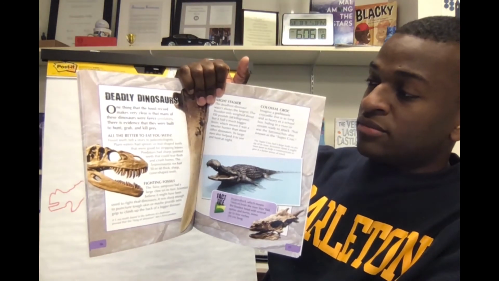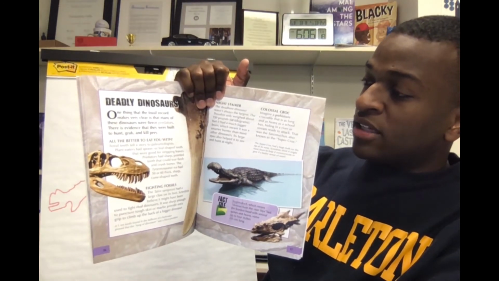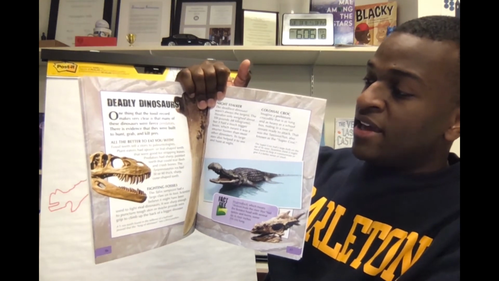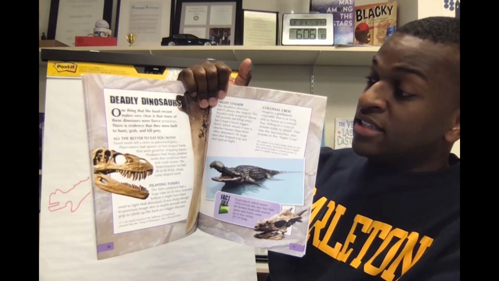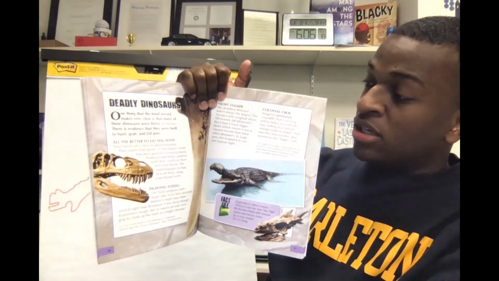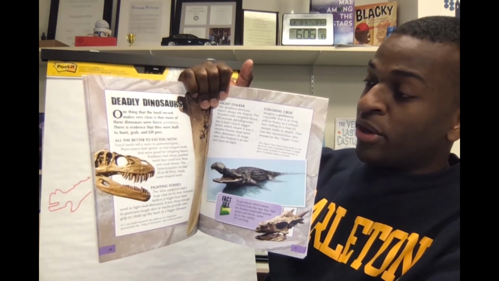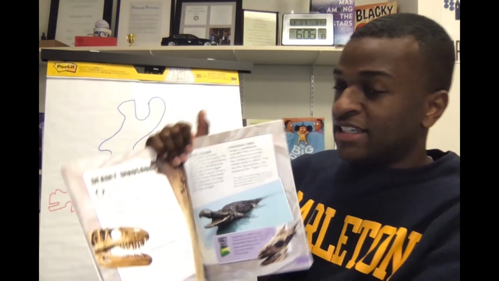Deadly dinosaurs. One thing that the fossil record makes very clear is that many of these dinosaurs were fierce predators. There is evidence that they were built to hunt, grab, and kill prey. All the better to eat you with.